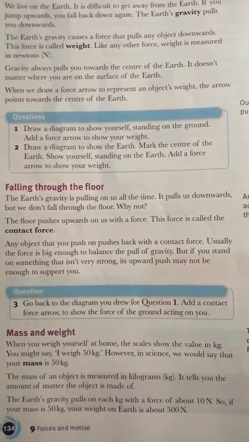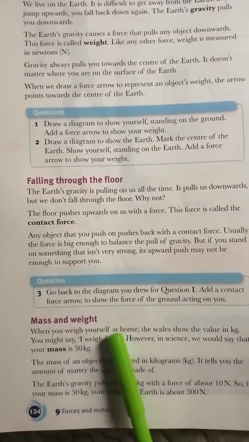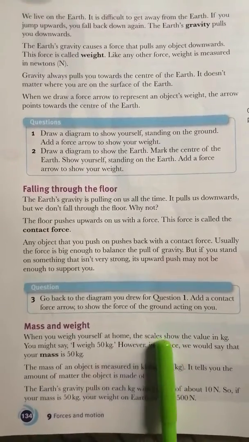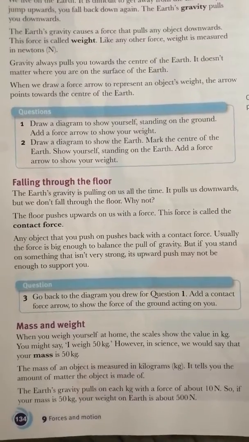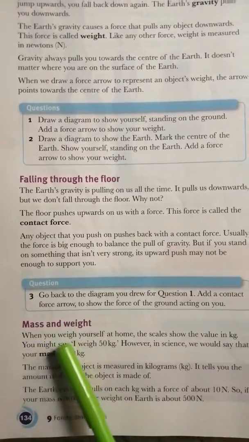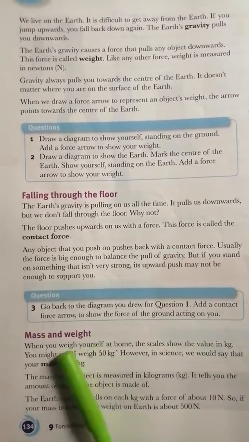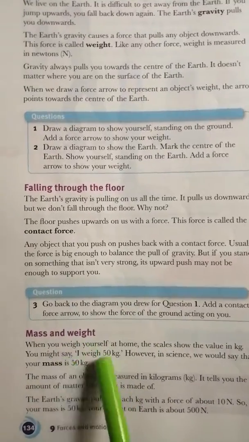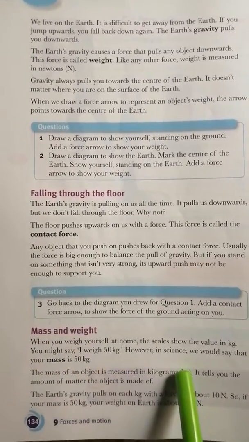Now we're going to learn the difference between mass and weight. When you weigh yourself at home, the scale shows the value in kilograms. You know these things you stand on, the balance, the scale that shows you how much you weigh. You might say, I weigh 50 kilograms. However, in science, we say that your mass is 50 kilograms. So now, when you stand on a scale and you see the number in kilograms, that's your mass, not your weight.